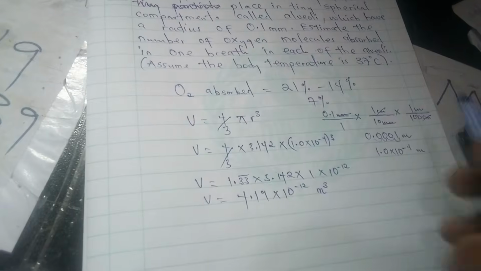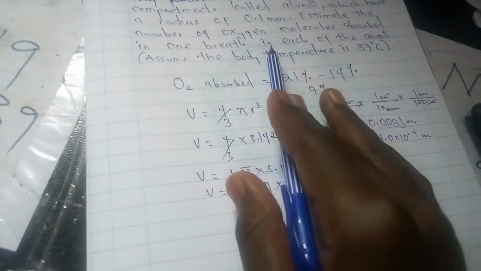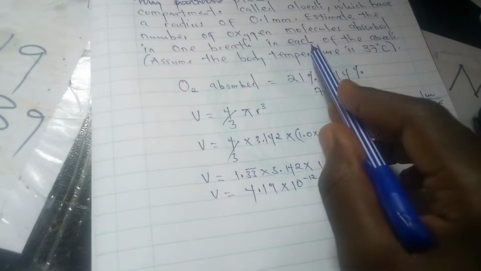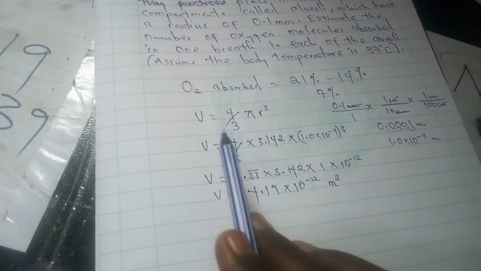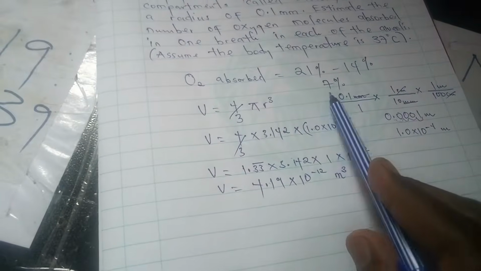But they are saying estimate the number of oxygen molecules absorbed in one breath in each of the alveoli, and you have calculated the oxygen that was absorbed to be 7%.